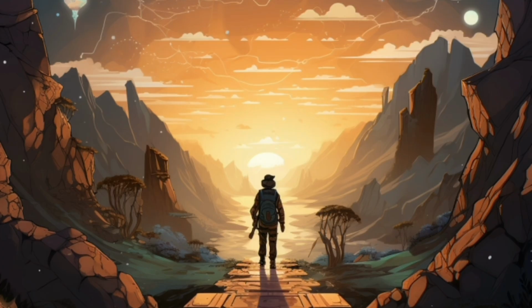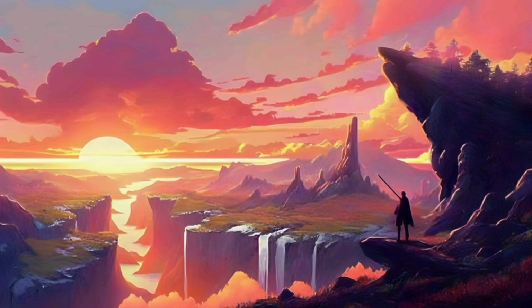When the hero is finally ready to embark on their journey, they often encounter a mentor figure who offers wisdom, guidance, or magical aid. This is the meeting of the mentor stage, where the hero receives the tools they'll need to navigate the trials ahead.